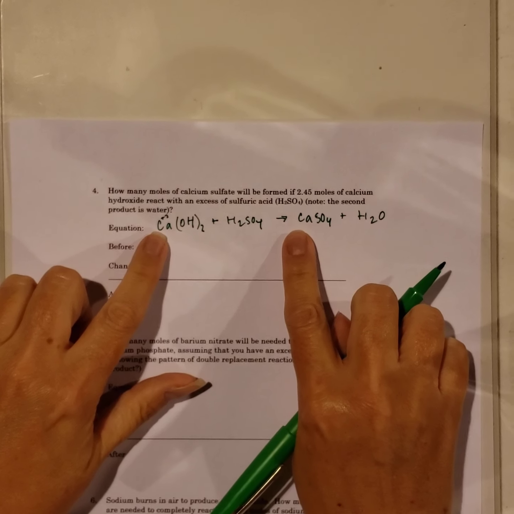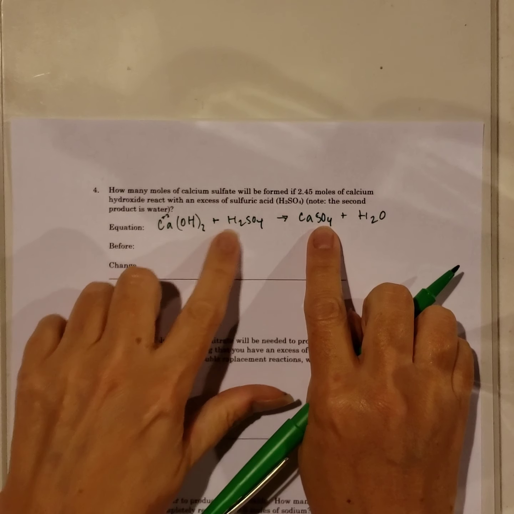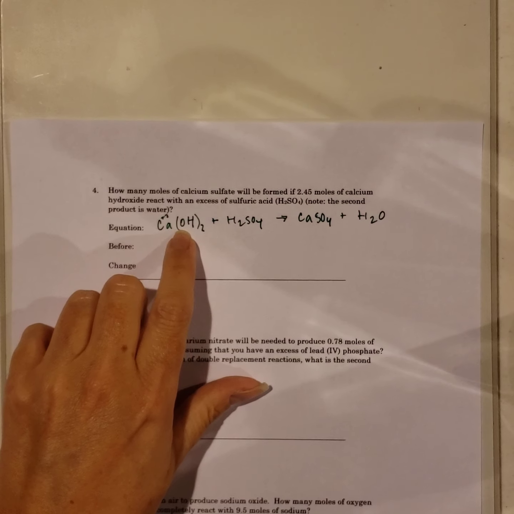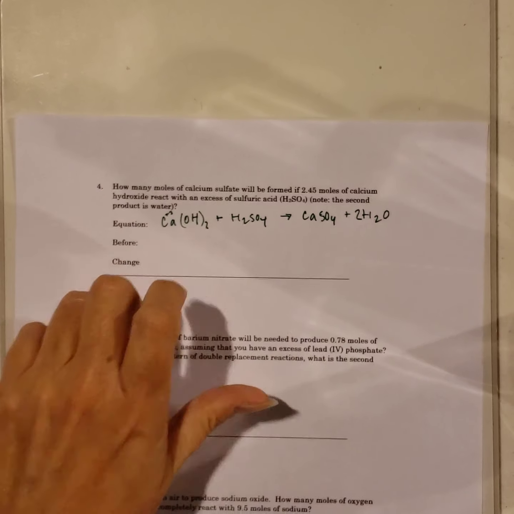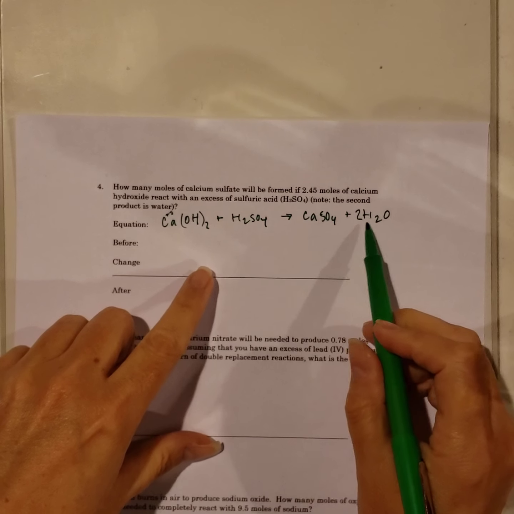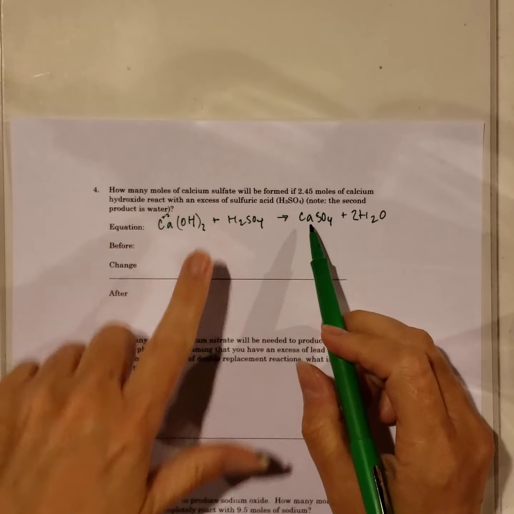So let's look at our equation. Is it balanced? Calciums, we have 1, sulfate, we have 1, 4 hydrogens and 2 oxygens. So let's put a 2 here. So now we have 4 hydrogens and 2 oxygens, sulfate's balanced, so we're good.